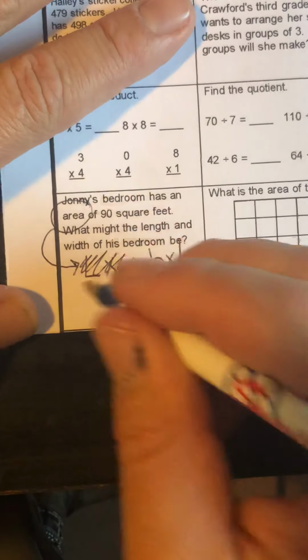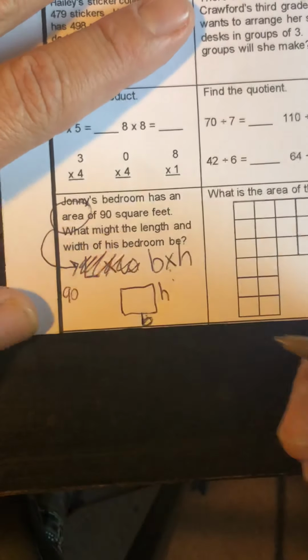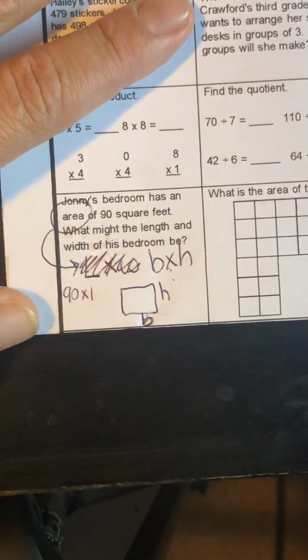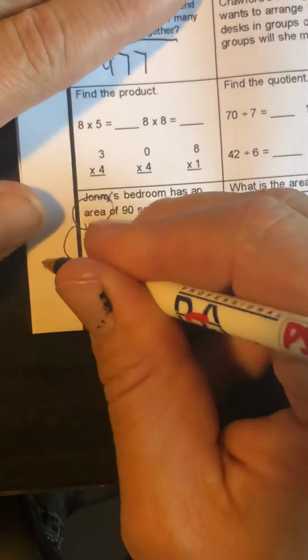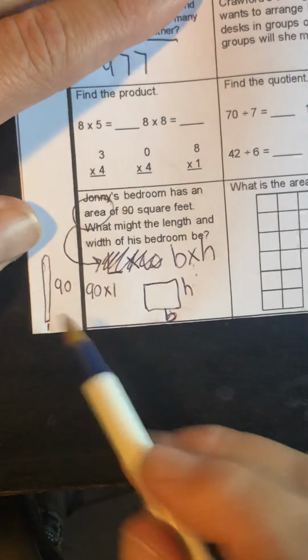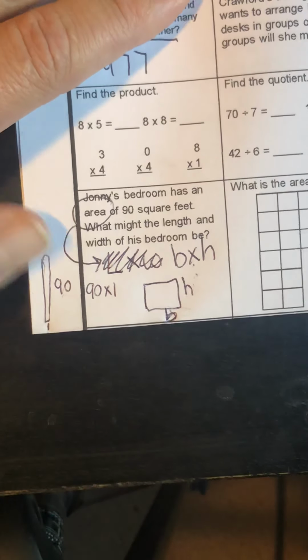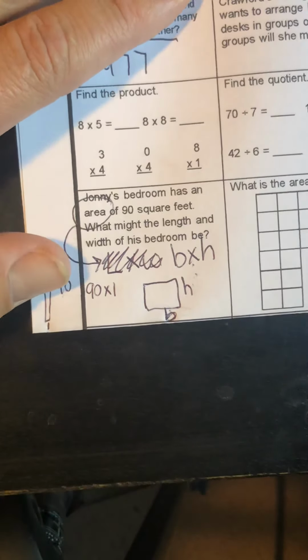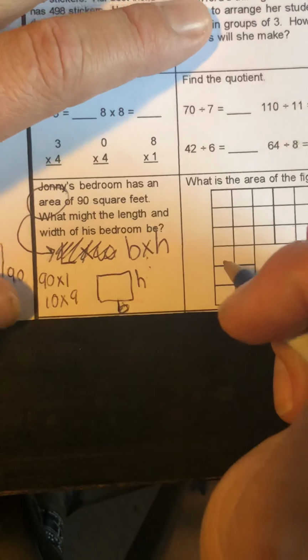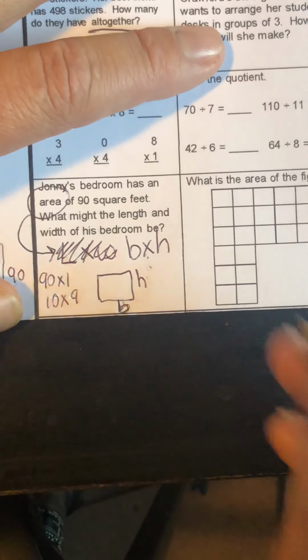The bedroom could be a 90 by 1. Now that would look kind of weird, right? The bedroom would be 90 feet one way and only 1 foot the other way. That would be a funky bedroom, but it is an option. 10 times 9 is probably going to be the one that jumps into everyone's head right off the bat. There are a lot of different combinations.